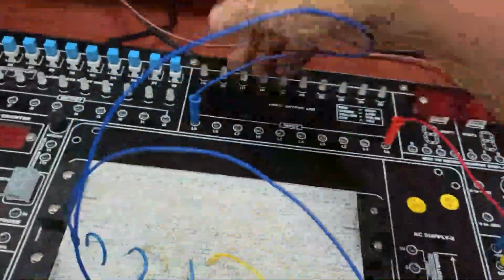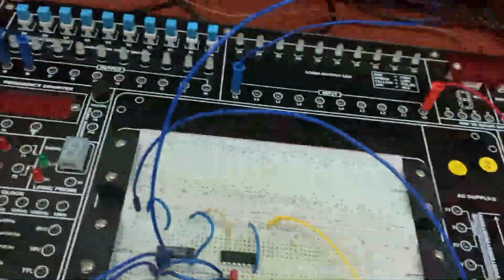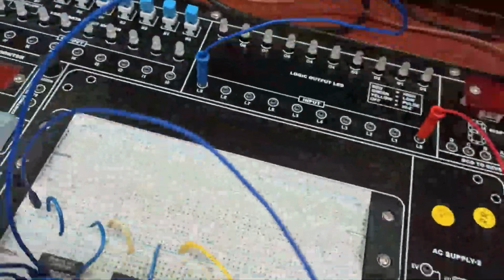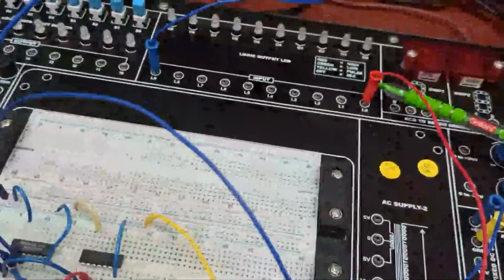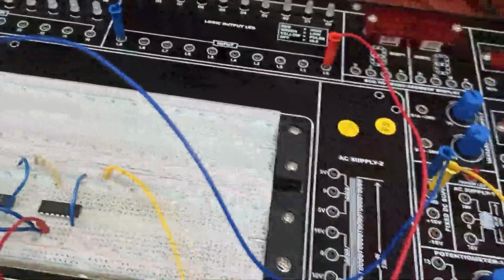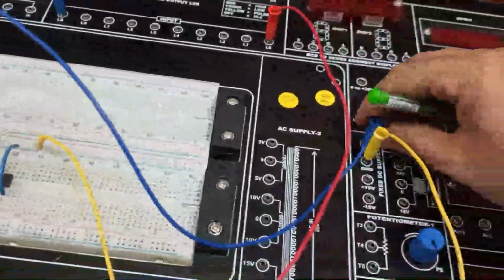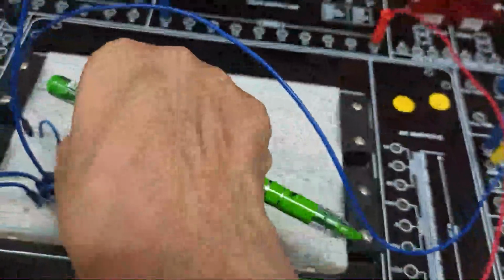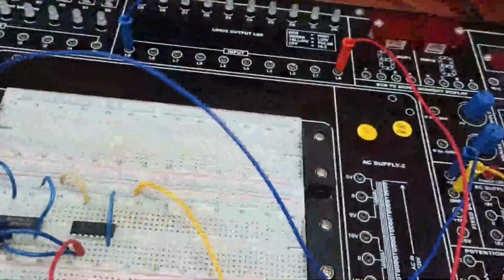So this is my sum. This is the sum of the half adder, and this is the carry of the half adder. Okay, plus 5 volt supply I have already given. I have properly connected the grounds. Now I will switch it on.